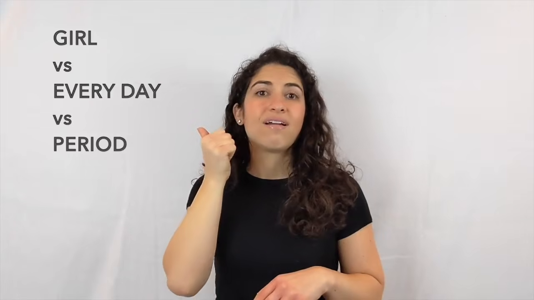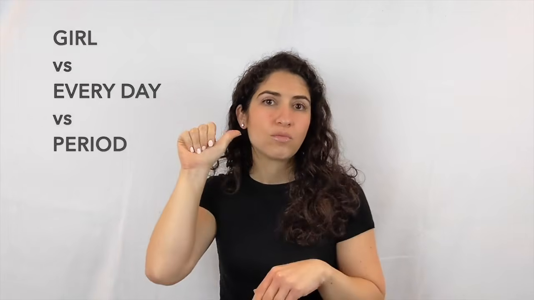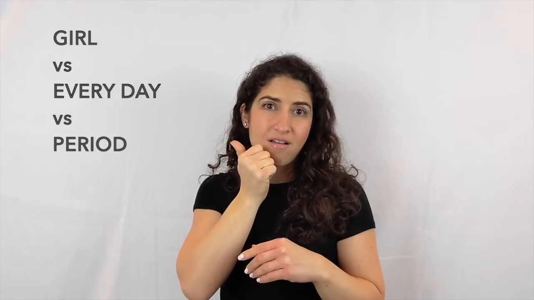Period, as in menstruation. Again, it's the A hand shape with the tops of the fingers touching the jaw or cheek twice. Period. The difference between girl and every day is more along the jawline, moving downward. Girl, every day. And now we're pushing in the thumb and moving it up a little.